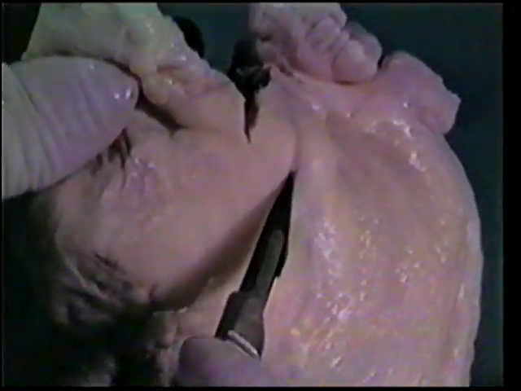I'm trying to cut away this subpulmonary infundibulum to show that we can actually remove this structure without entering the left ventricle. I can do that by taking the scalpel and going round the pulmonary outflow tract, here being the anterior descending coronary artery.